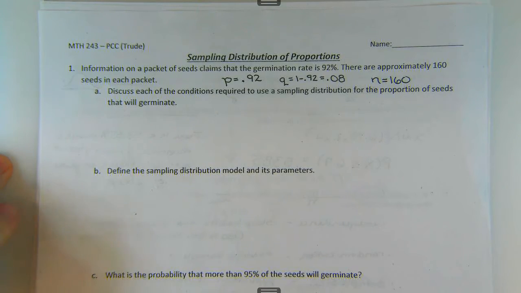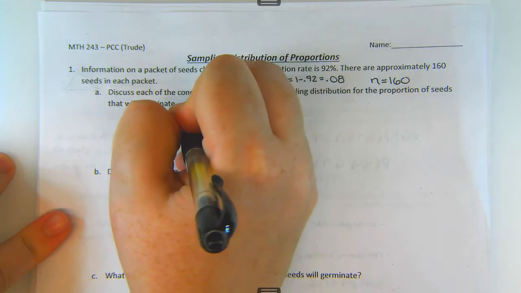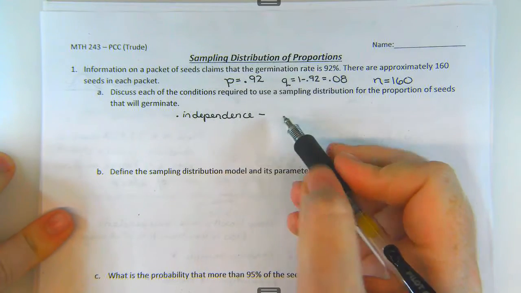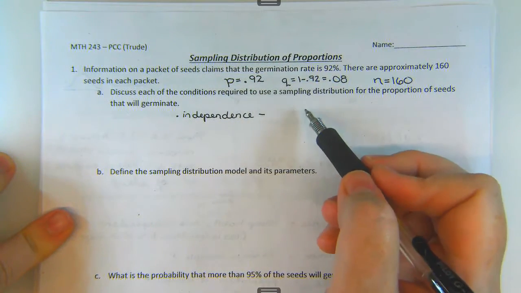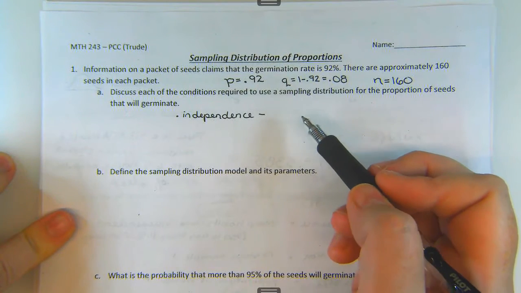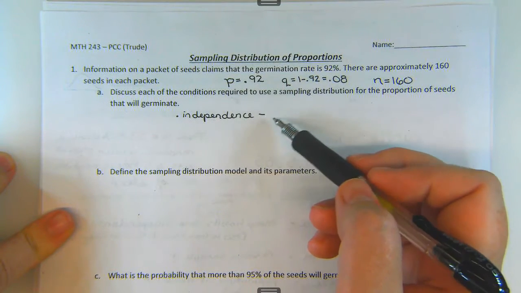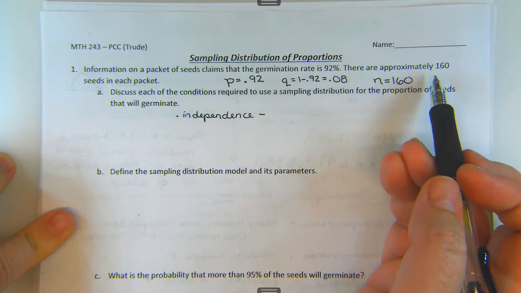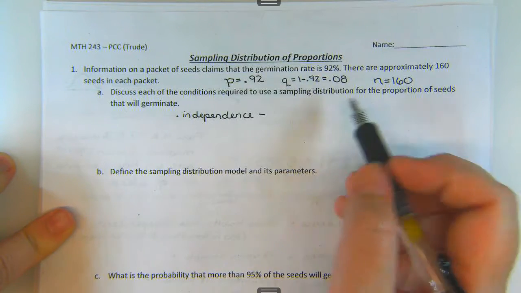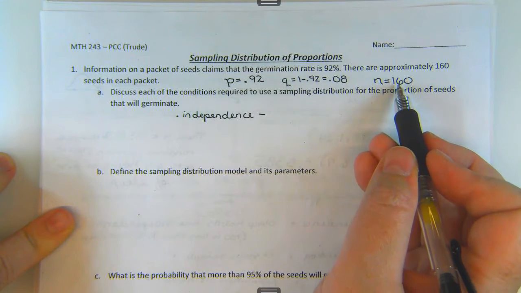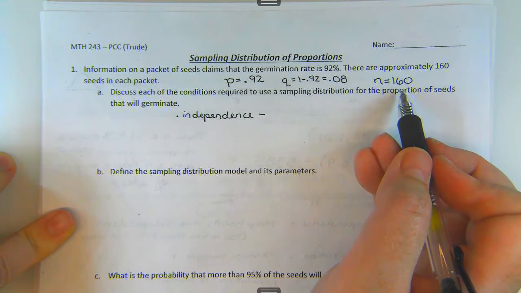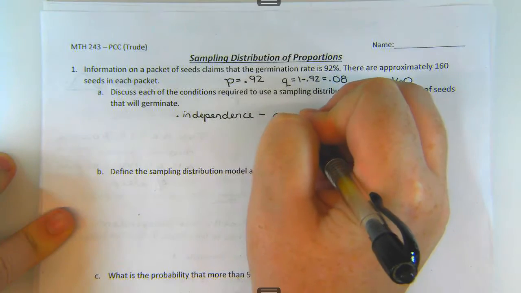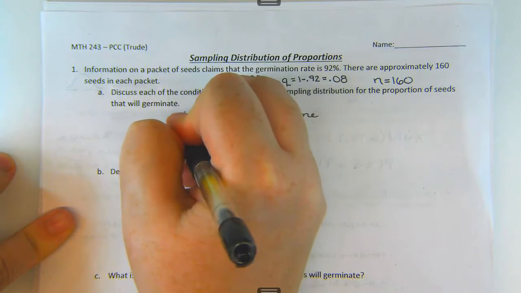Now discussing the conditions that we need to check. Independence. If one seed germinates, does that change the probability that the next one does? Probably not. There could be an argument that it's not independent, like if they're coming from the same packet, maybe there's some influence there. What we could use is that 160 seeds is less than 10% of all seeds out there, so we can assume independence. We're just going to assume this is okay. Same thing for randomization.